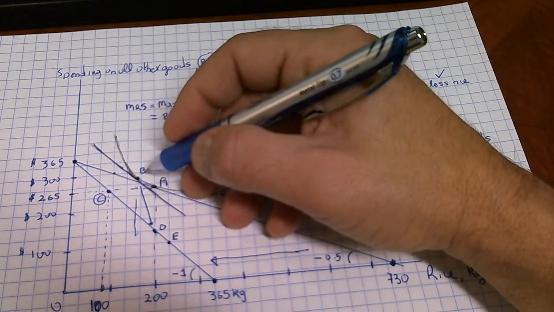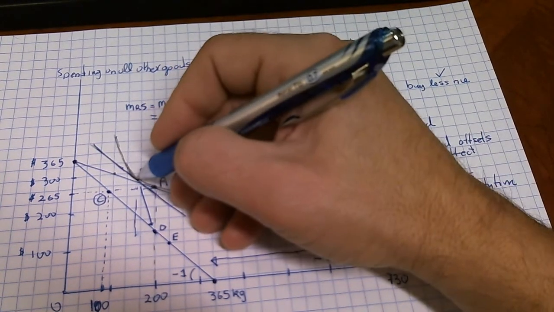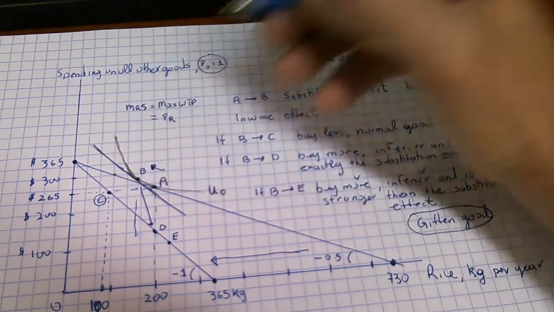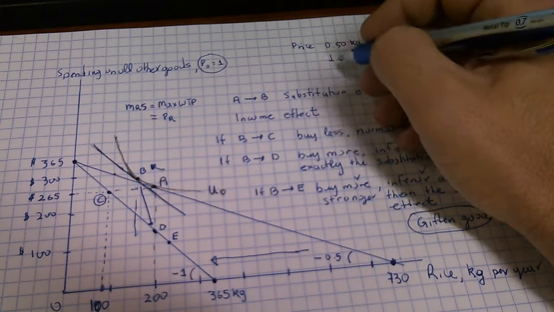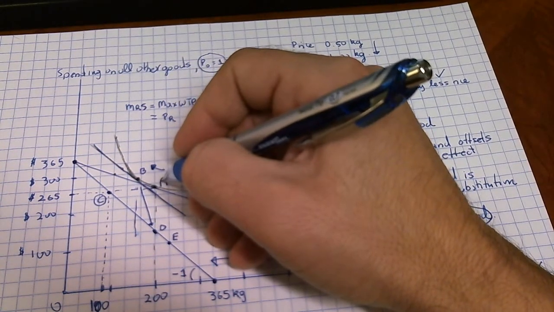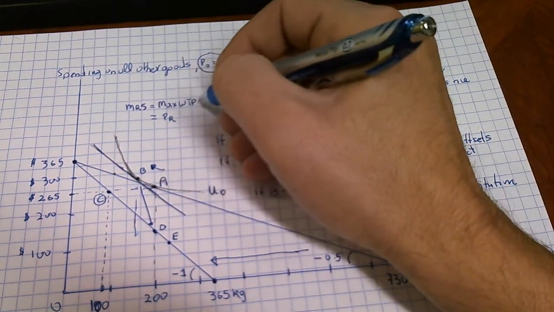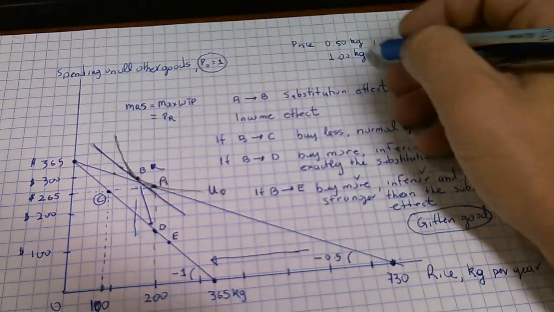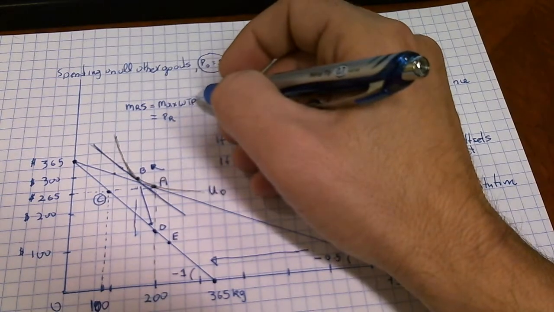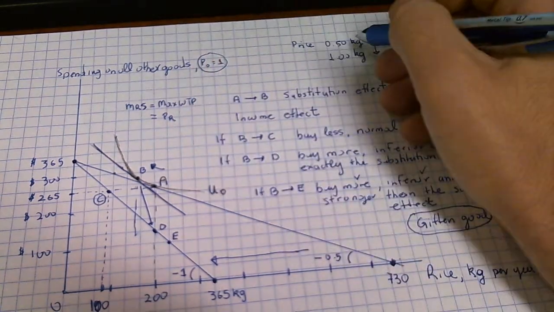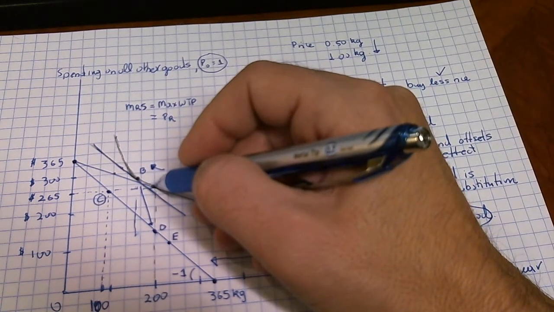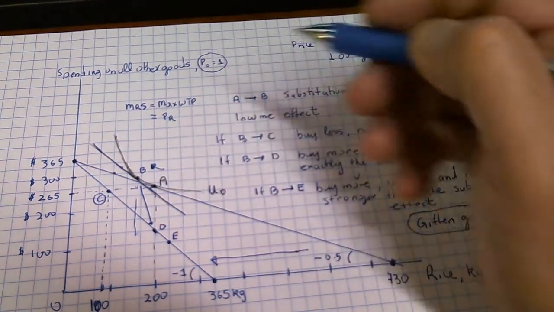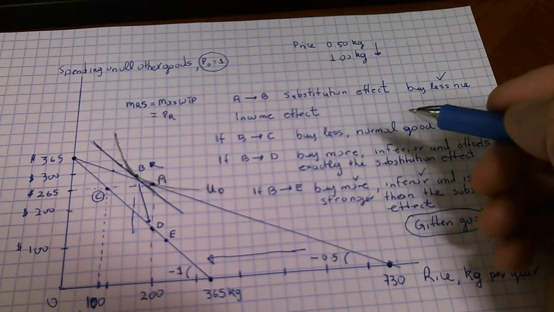Okay. In other words, what you've done is you've given the consumer enough income to make him just as happy as before, but you're telling him the price of rice now is $1. And he says, well, at T, my maximum willingness to pay is less than the price of rice, right? Because the price of rice is 1, and my maximum willingness to pay is 50 cents, right? So I'm gonna reduce rice and go towards B. Okay, so that's the substitution effect.